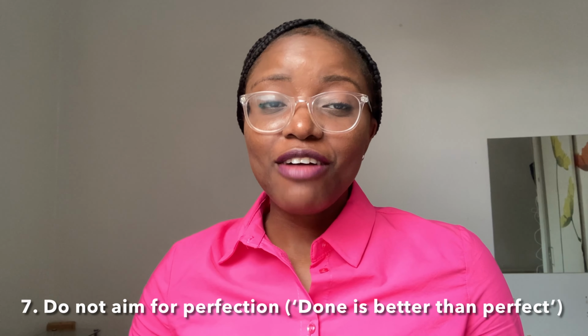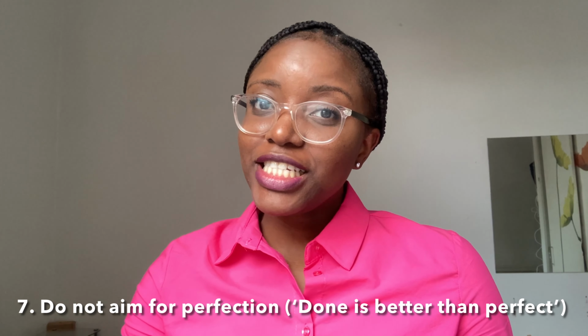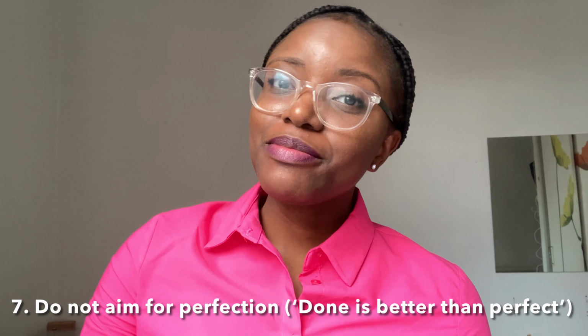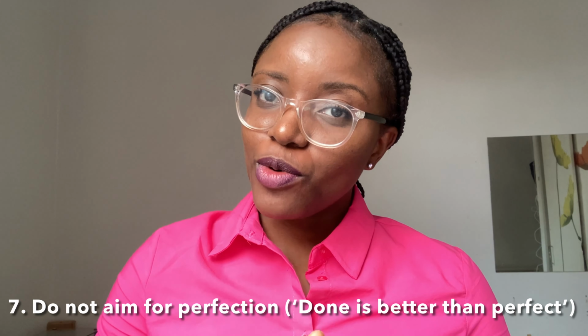The next tip I have, which is linked to the tip I just shared, is to not aim for perfection. Writing is never going to be perfect. Trust me, even the most accomplished writers in the world, creative writers, academic writers, they never get their writing perfect the first time. So be comfortable with writing rubbish. Be comfortable with just getting it on the page. Write almost like you're thinking.